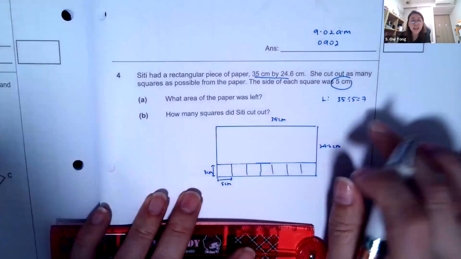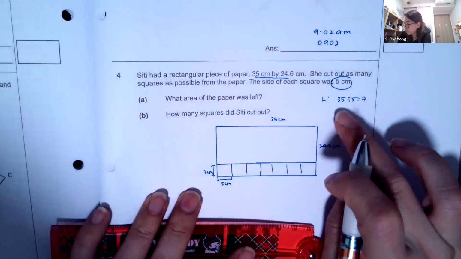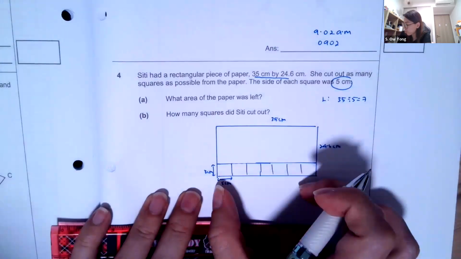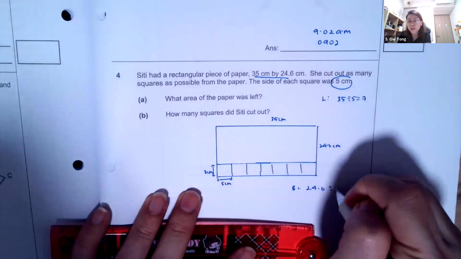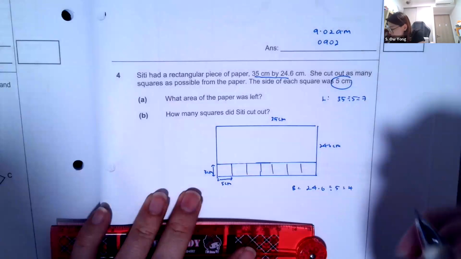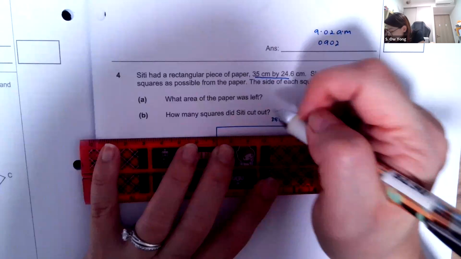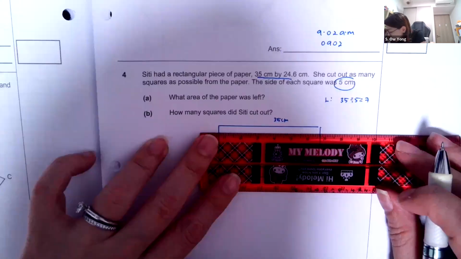I can cut 7 exactly in the length of 35 cm. However, for the breadth, when you have 24.6 divided by 5, you no longer get a nice number. You get a 4. 4 times 5 is 20 and the remainder 4.6. Meaning, I can cut 4. I really can cut 4. But the thing is, I will have this remainder of 4.6 centimeter.